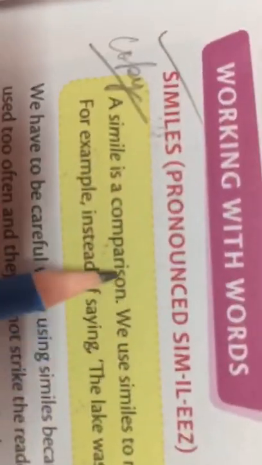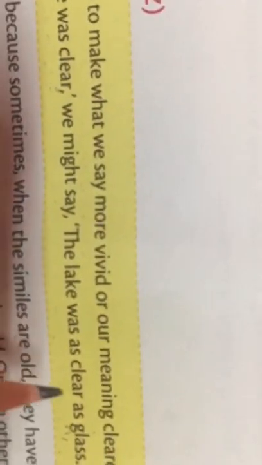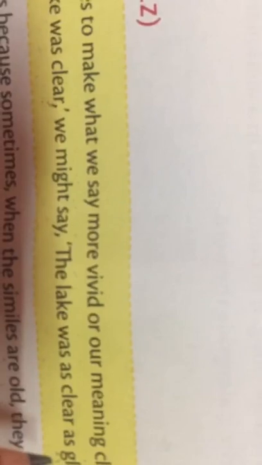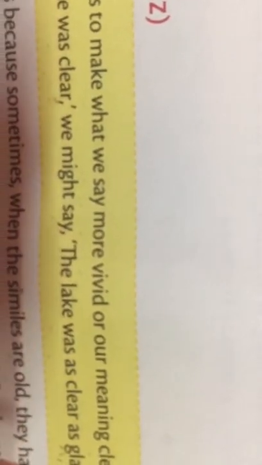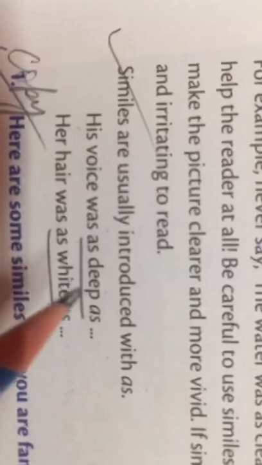So a simile is a comparison between two things which has got one similar quality. Now in this sentence, the lake was as clear as glass, we see that the lake water and glass have got one similar quality, that is the clarity of water. Now we use similes to convey the meaning quickly and in an effective manner, or we can say in a clearer manner. Now similes are usually introduced with as. His voice was as deep as.